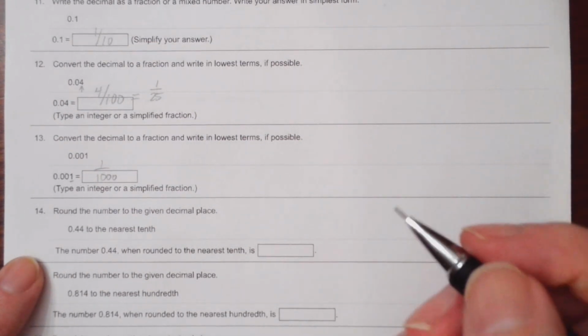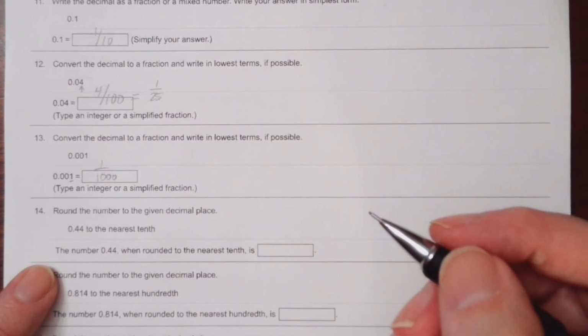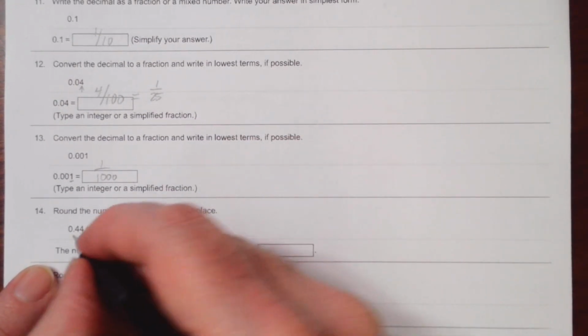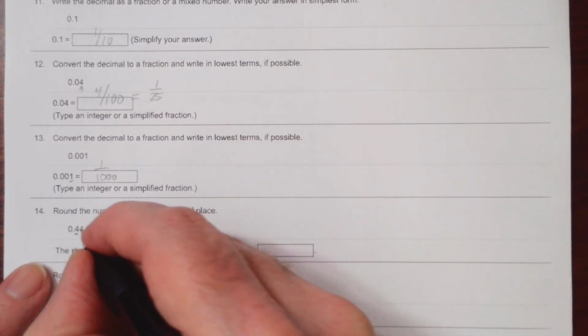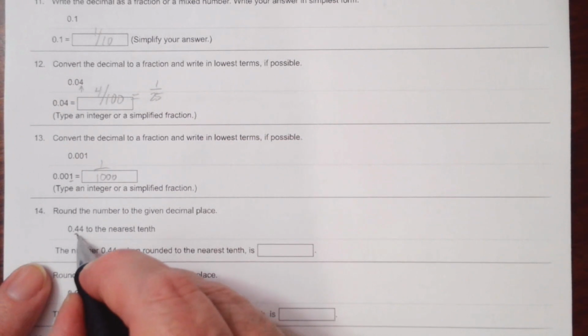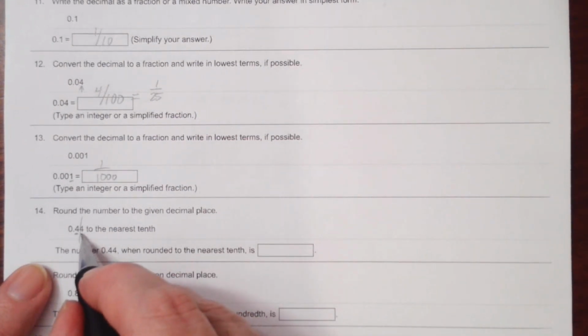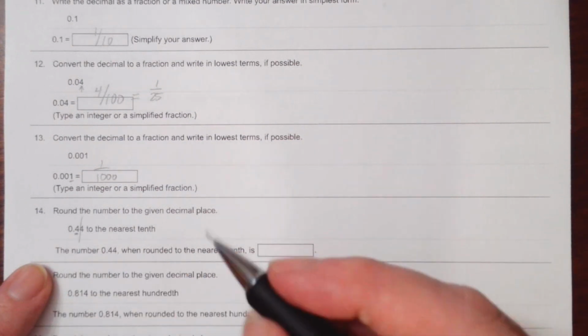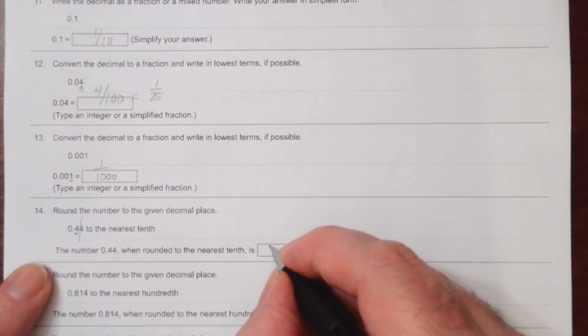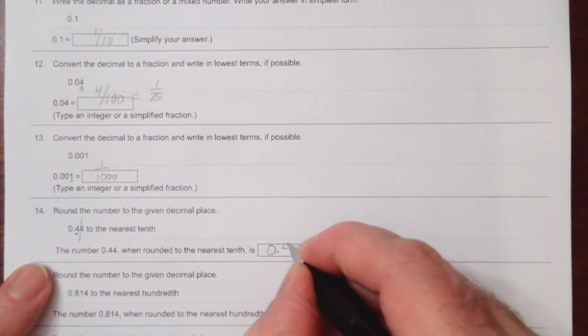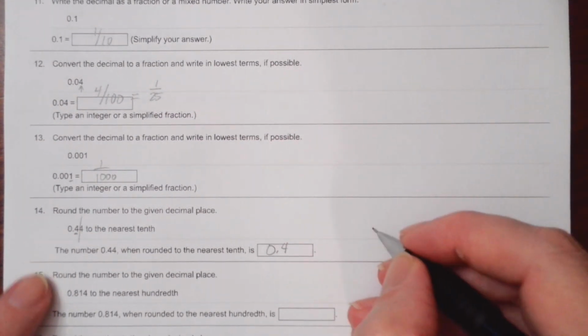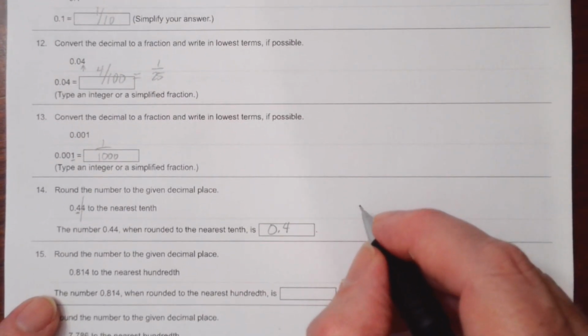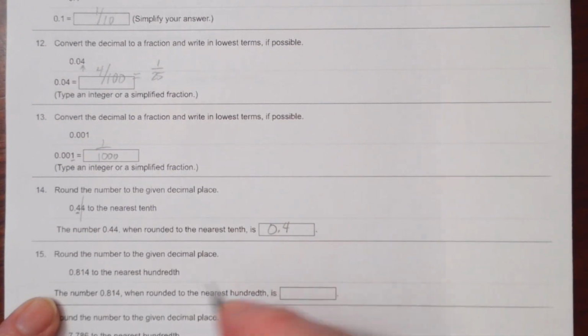Whoops, my camera's moving. Round the number to the given place, so the nearest tenth. So that would be here. When we round, we look at the number. This is the tenths place. We're basically going to stop the number right there. So we look at the next number, and if it's 5 or bigger, we round up. But otherwise, we keep it the same. And so this is 4/10.